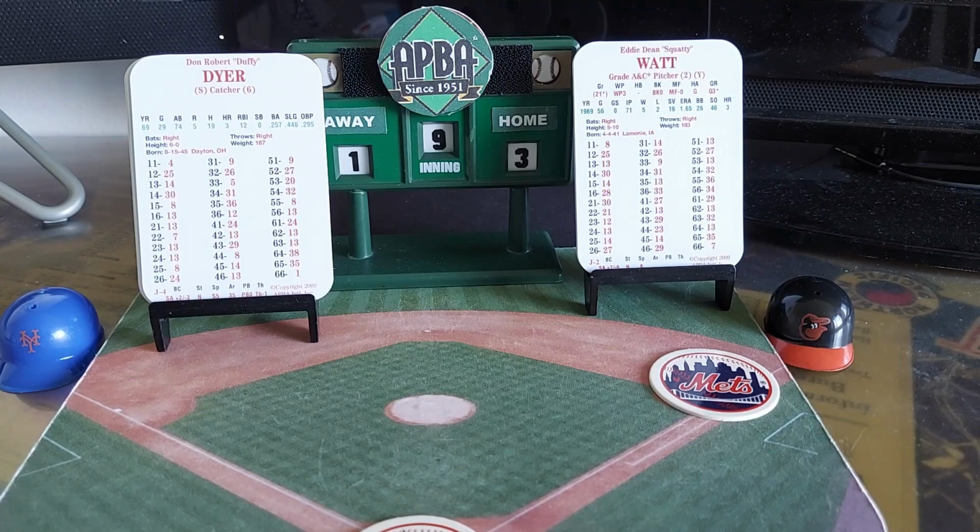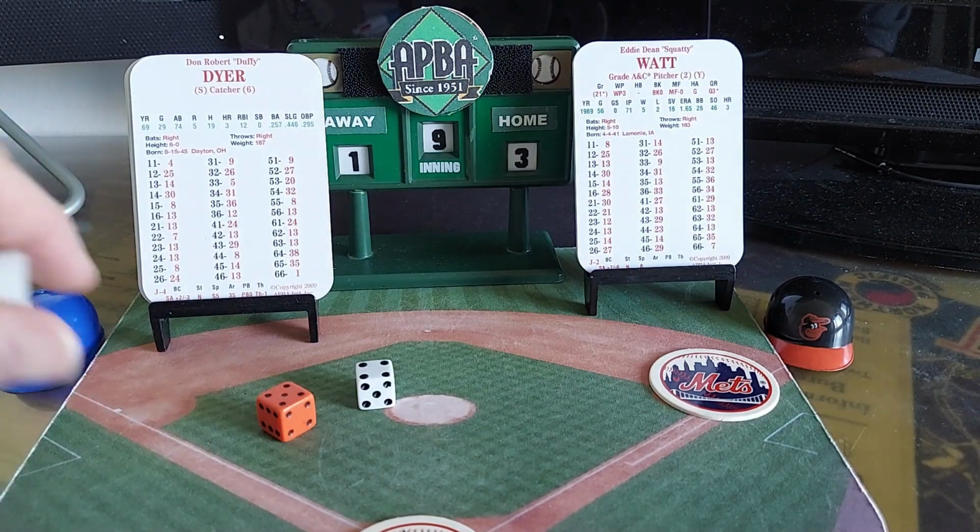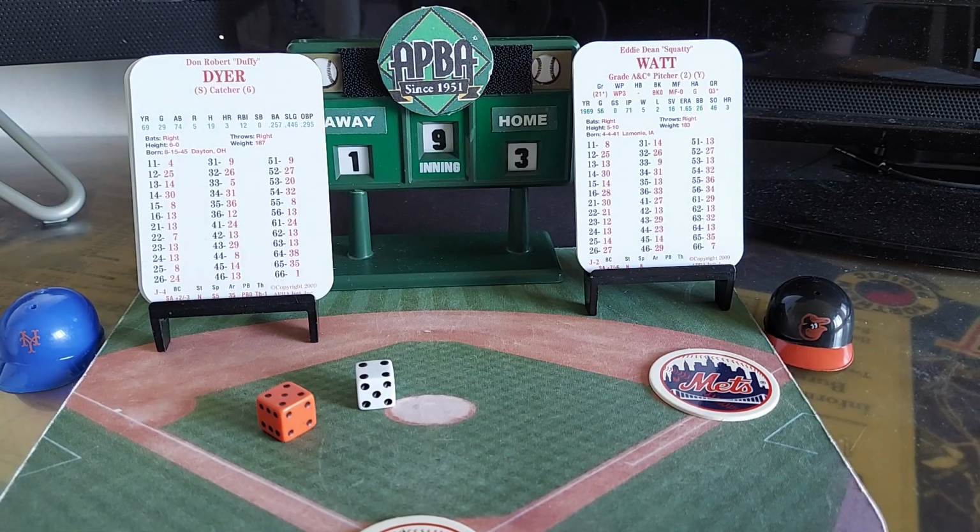Two gone, last chance for the Mets. 5-4 is a fly ball to right field. Duffy tried. It ends up flying out to Boog Powell, and that ends the ball game. Final score, Baltimore Orioles 3 and the New York Mets 1.